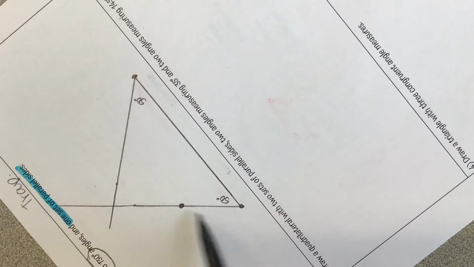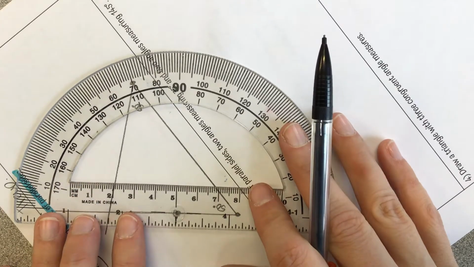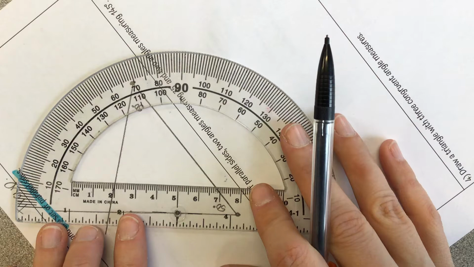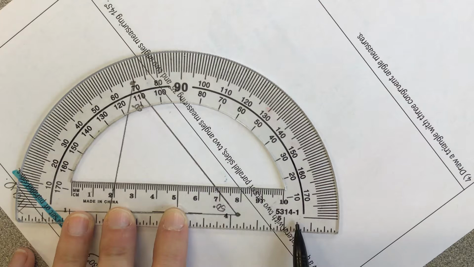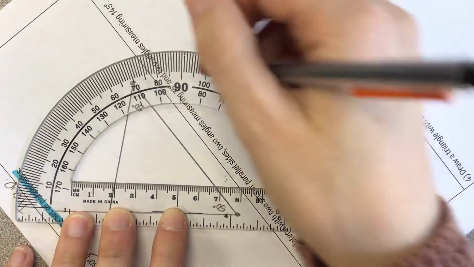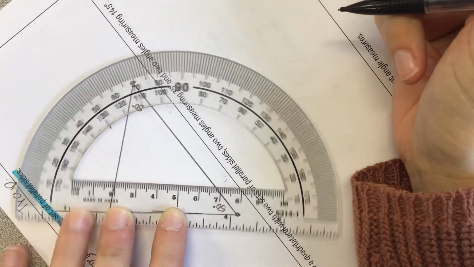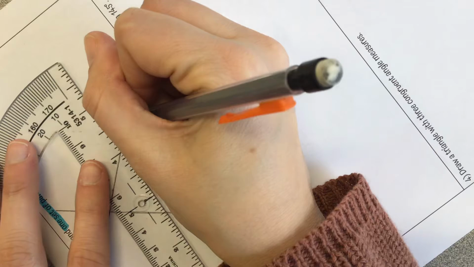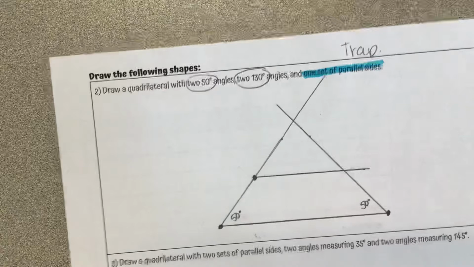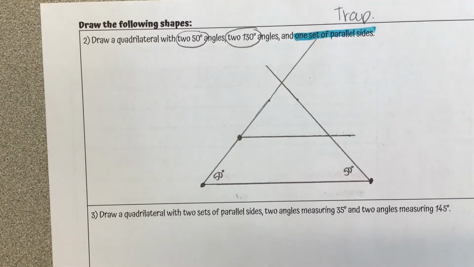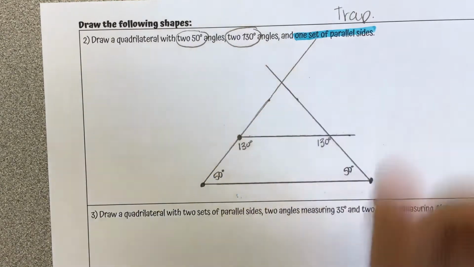And I'm gonna use this as my line. So I'm gonna line up this with my vertex. Okay. I'm using this on the right side, so my 0's on the inside. I'm gonna find 130, which is right here. Draw that mark and connect. And now if we look at that, that should look like a trapezoid. So this should be 130 that we just measured, as should that.